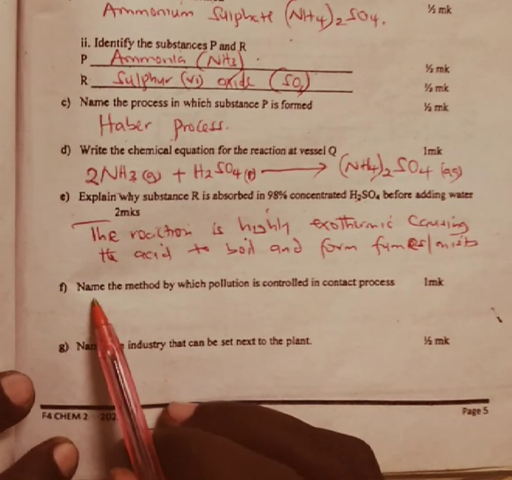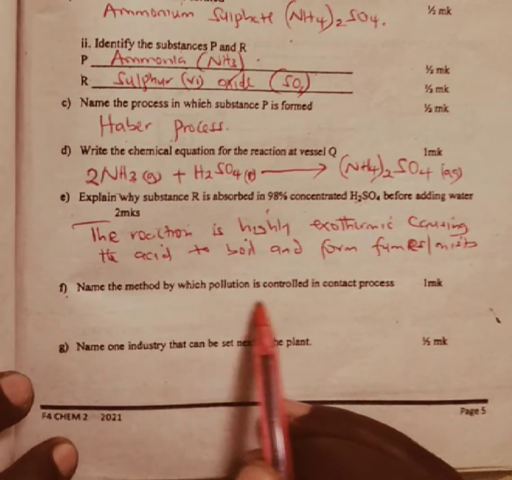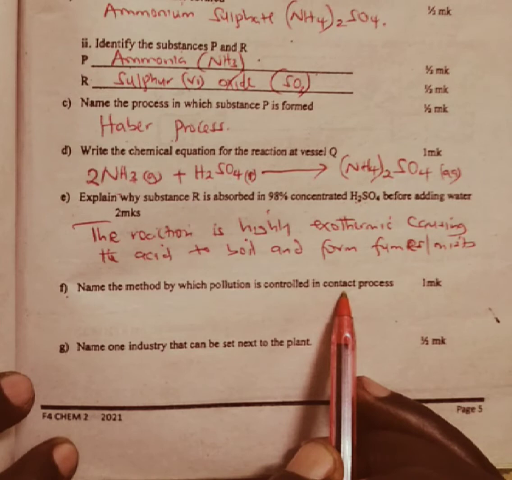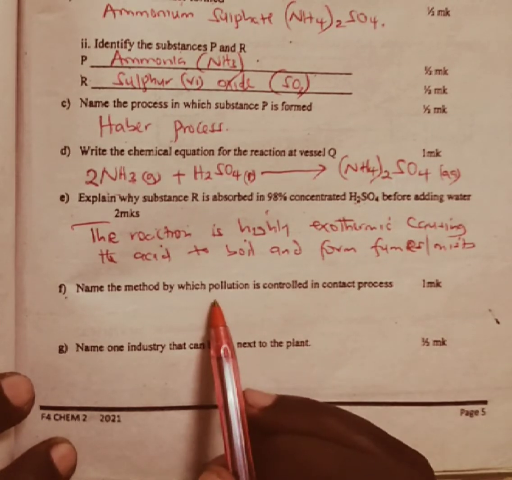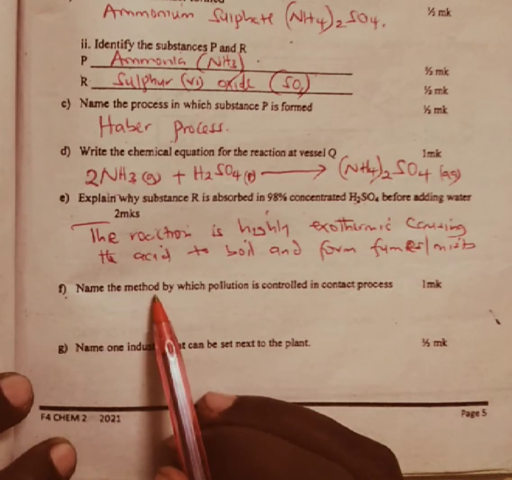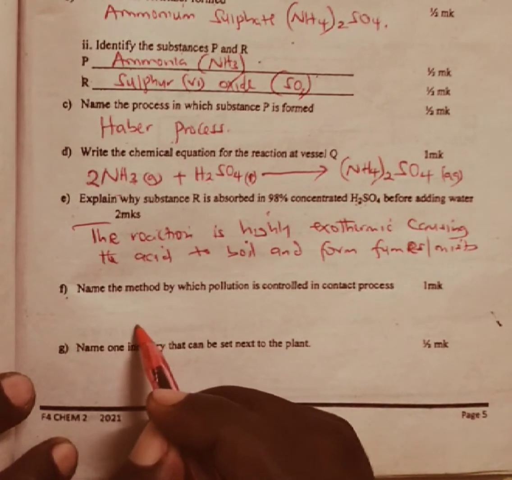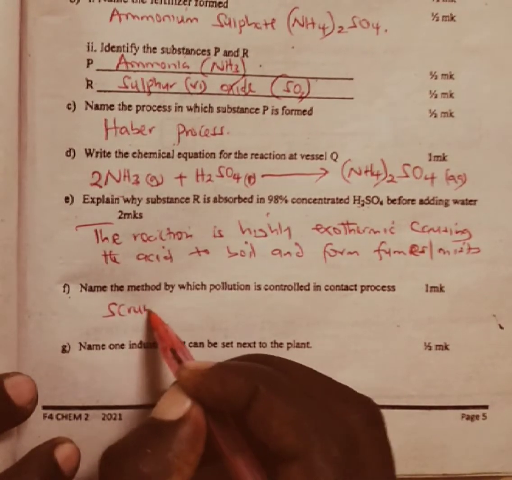We have the next question, which is F. Name the method by which pollution is controlled in contact process. Remember, the sulfur 4 oxide gas is a pollutant and therefore it must not be released into the atmosphere. So what happens is that there is what we call scrubbing of the gas.